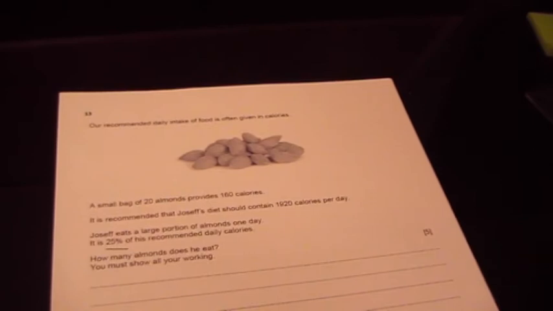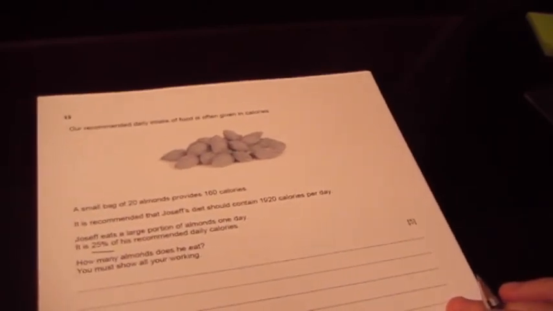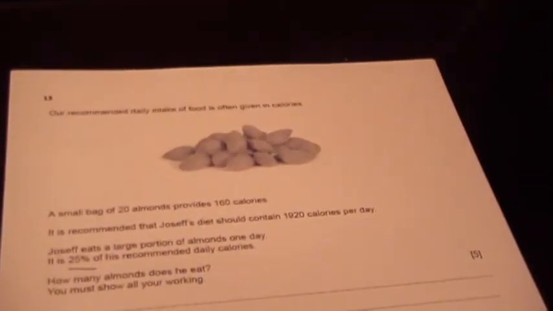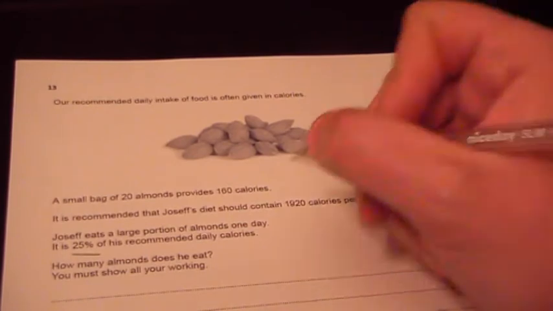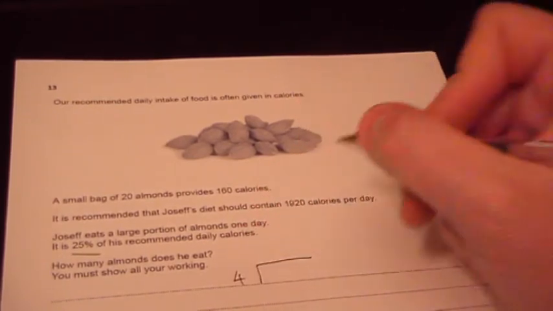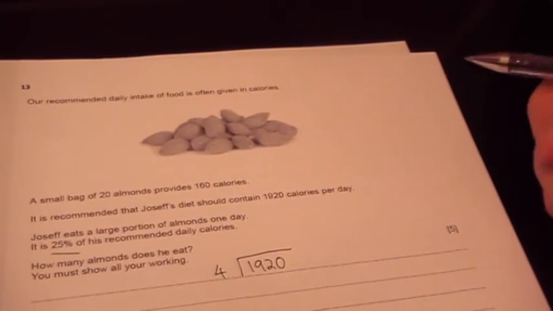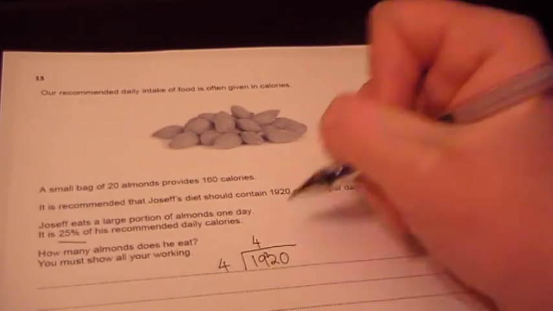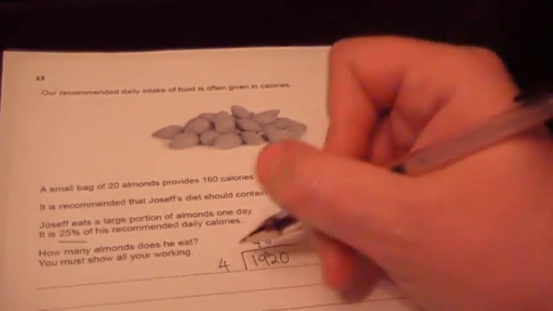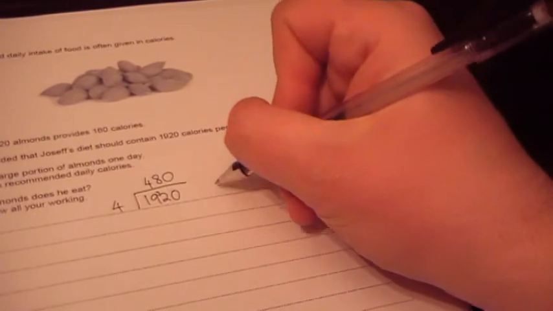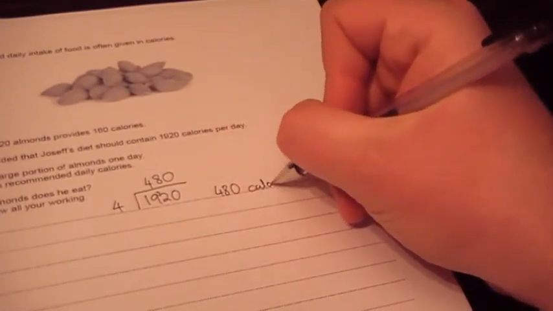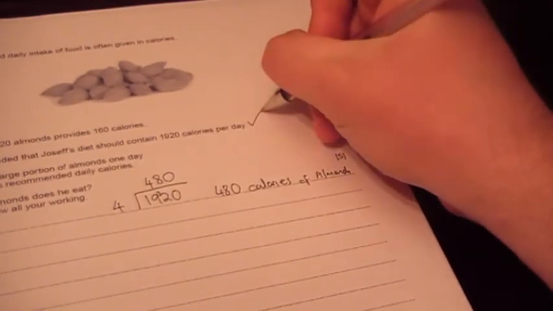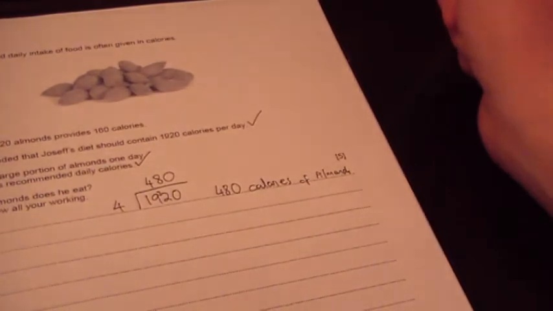Well, this is the thing that grabs me first. 25% of his recommended daily calories. So that's 25% of 1,920. So I'm going to use divide by 4 rather than half and half again to find 25%. 4 goes into 19 4 times, so 3 remainder. 4 goes into 32 8, and 4 doesn't go into 0. So we had 480 calories worth of almonds, and that fact is used.